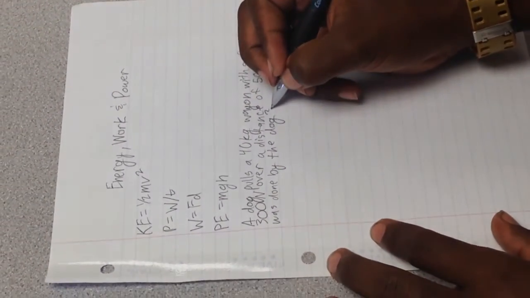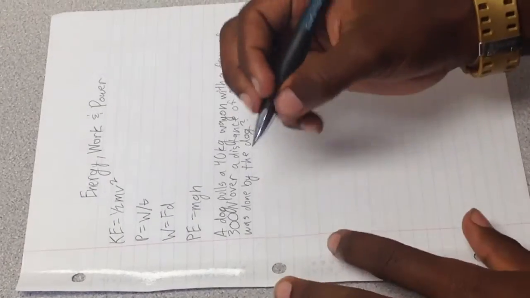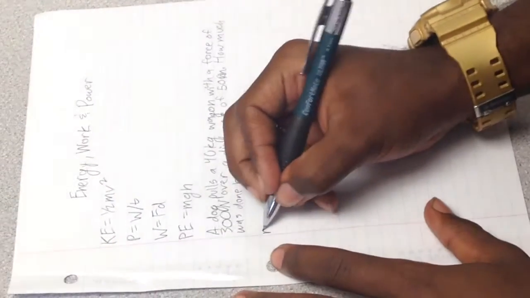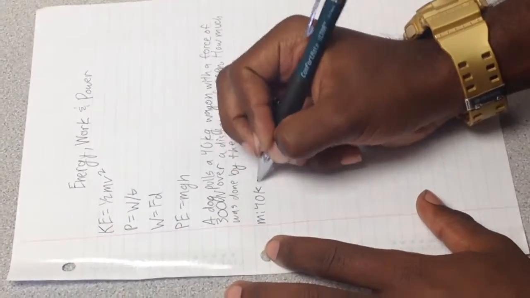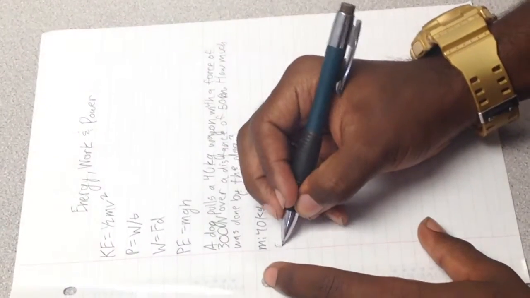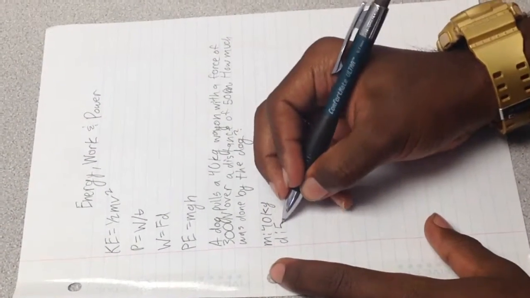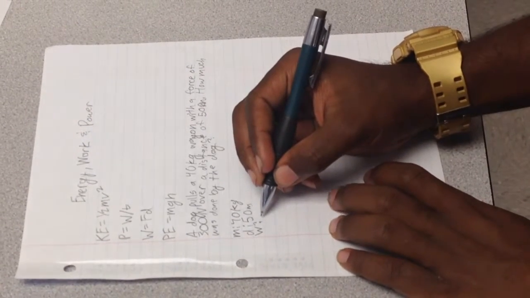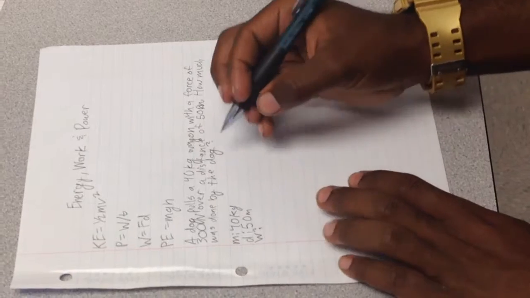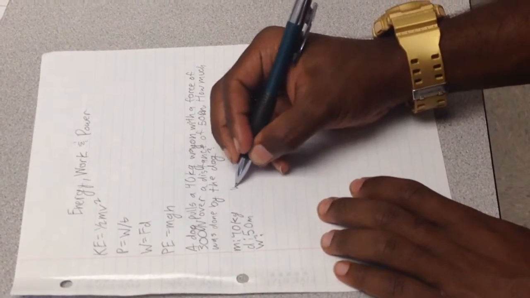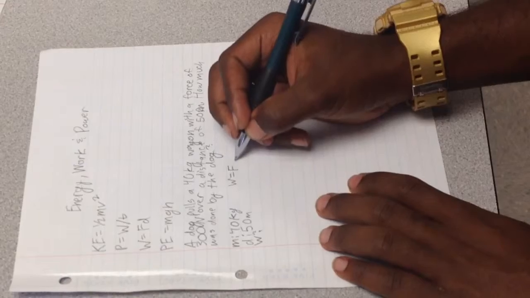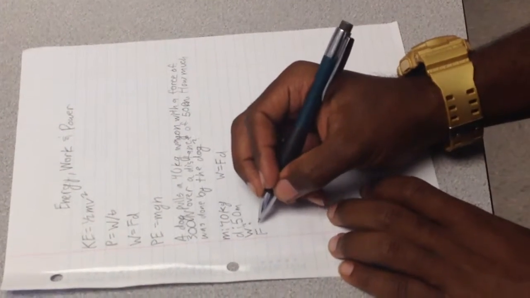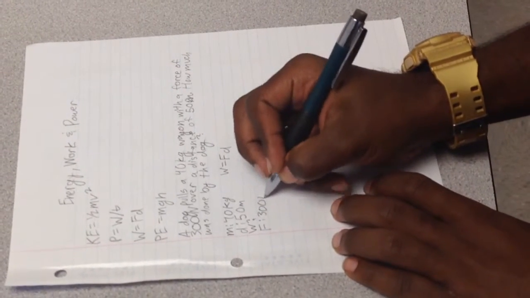Okay, so for this, we're going to have to find what's hidden. We have the mass, which is 40 kg. We have the distance, which is 50. Now for this problem, we have to find work. So the formula we have to use is work equals force times distance. And we also know that the force is 300 newtons.